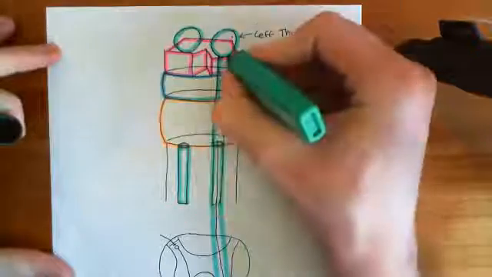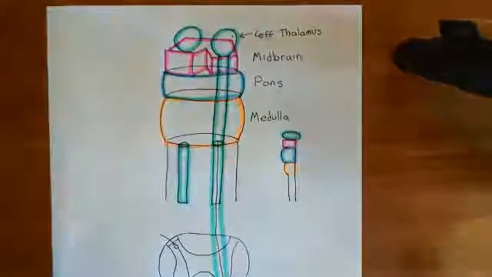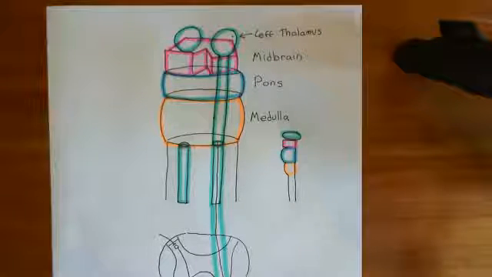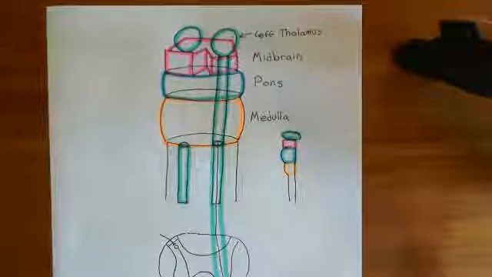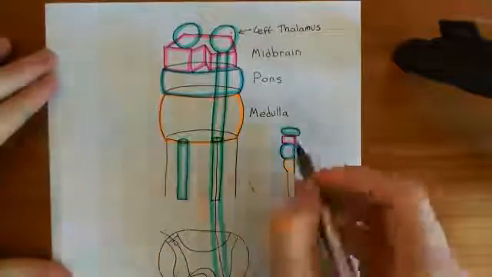I want to discuss the structure of the thalamus because it's split into a number of different nuclei, and there's a specific nucleus which this spinothalamic tract is heading for. So let's now discuss the structure of the thalamus.